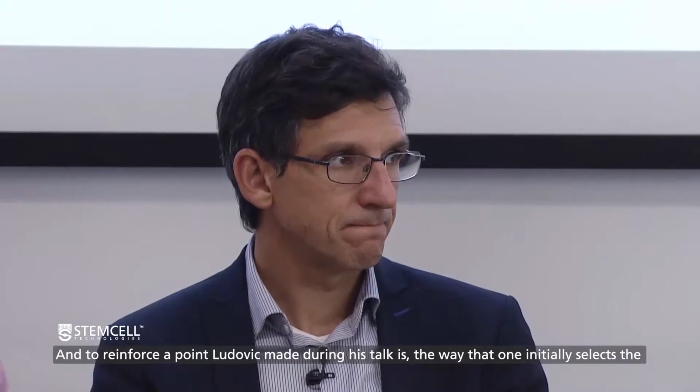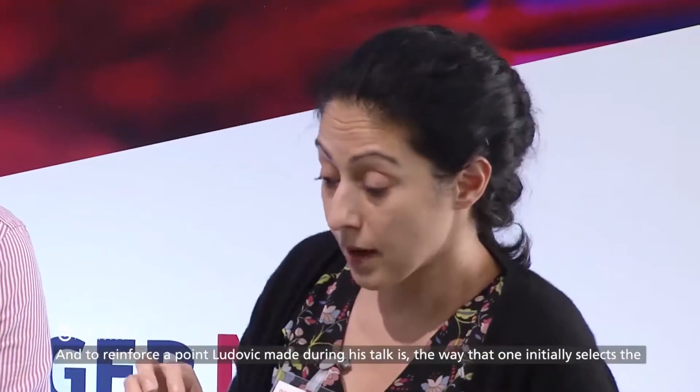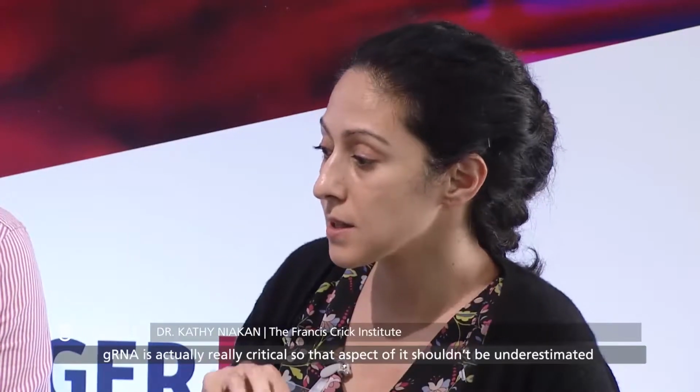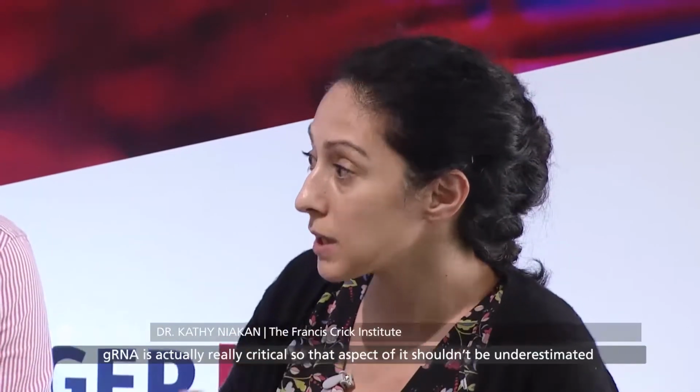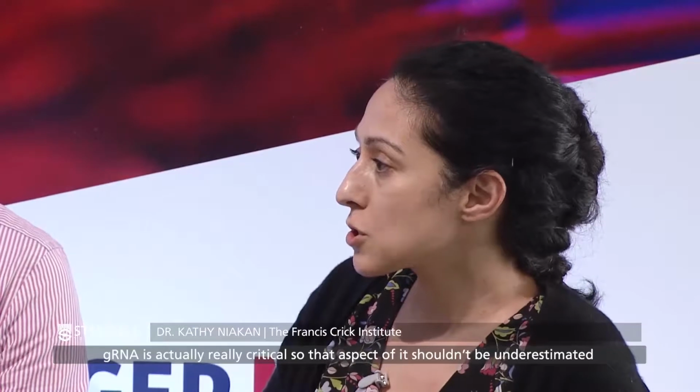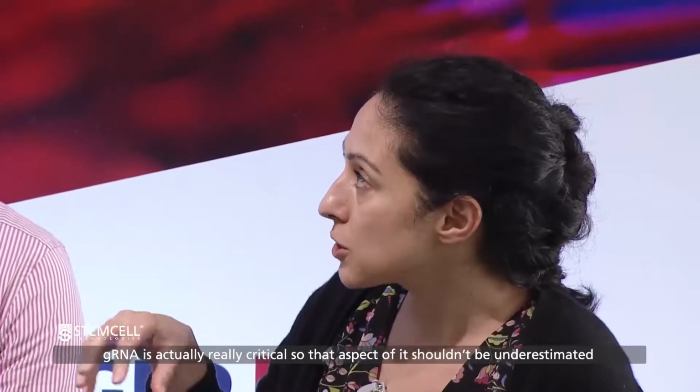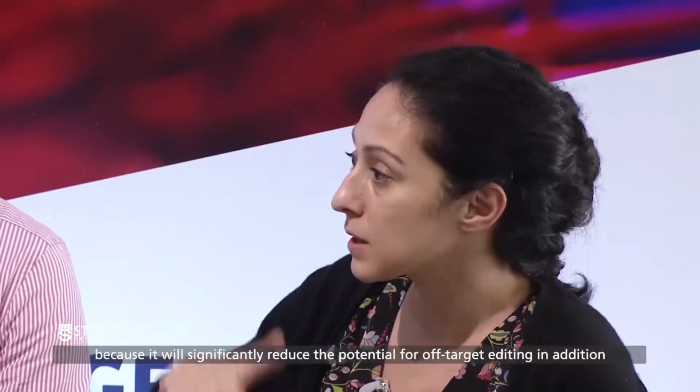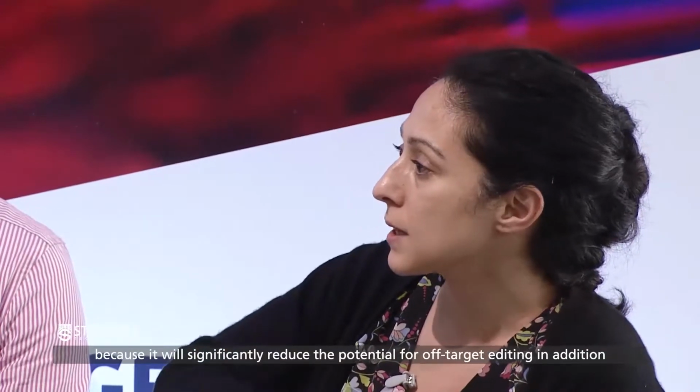To reinforce the point that Ludovic made also during his talk, the way that one initially selects the guide RNA is actually really critical. That aspect of it shouldn't be underestimated because it will significantly reduce the potential for off-target editing.